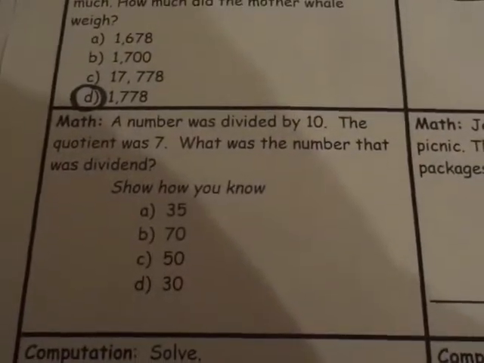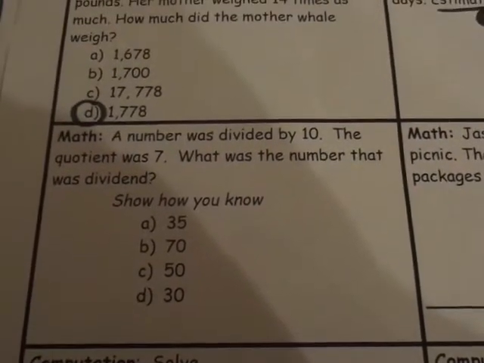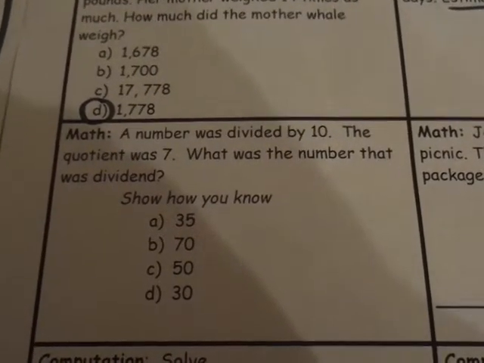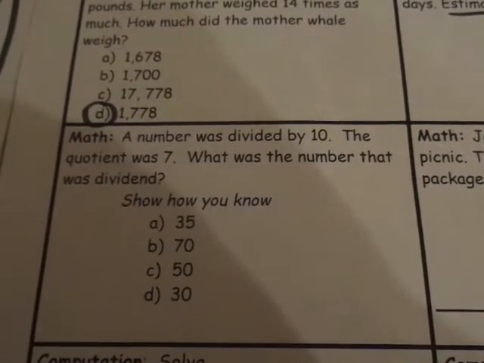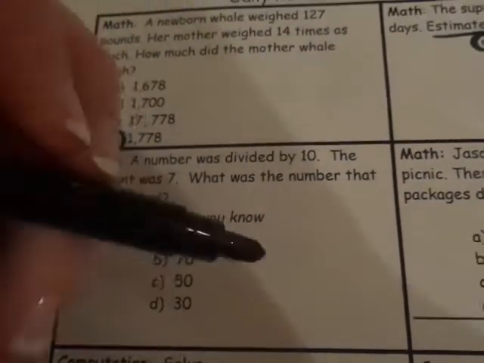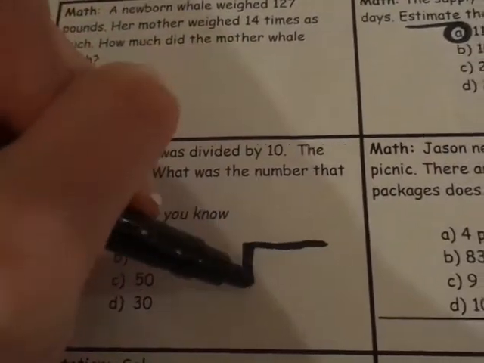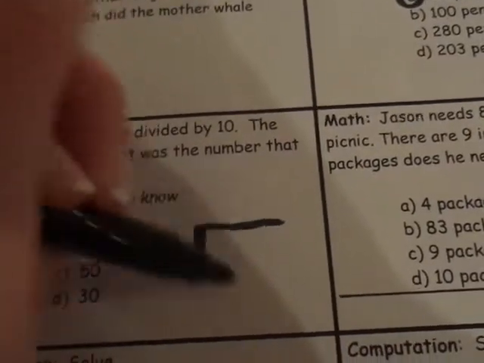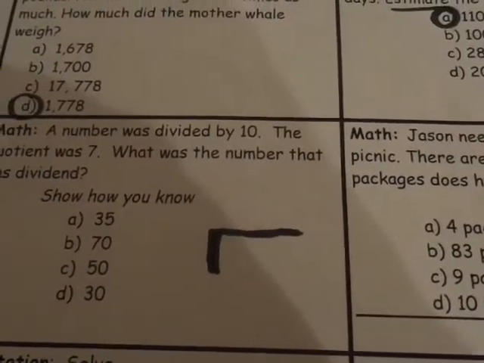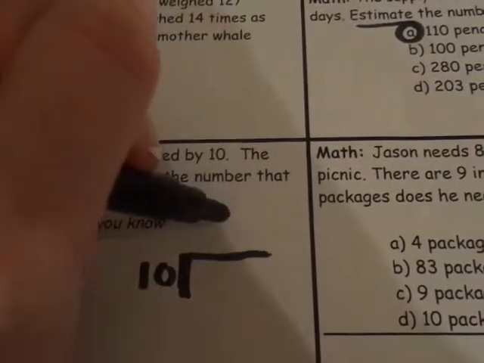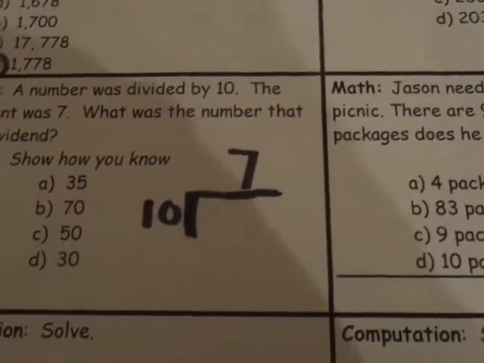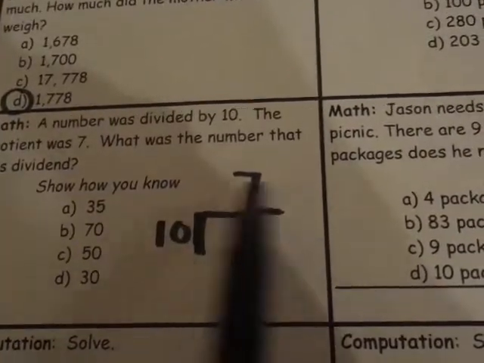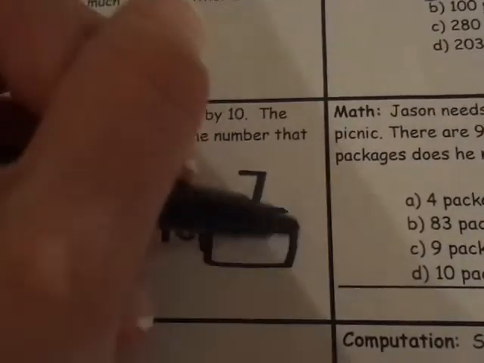Alright, next one is kind of a tricky brain buster, but I know you're going to work on solving it. A number was divided by 10. The quotient was 7. What was the number that was the dividend? So, we have a mystery. We are trying to figure out our dividend. The divisor is 10. The quotient is 70. So you have clues here of what you can do with those numbers to get that dividend. Let's think about here.